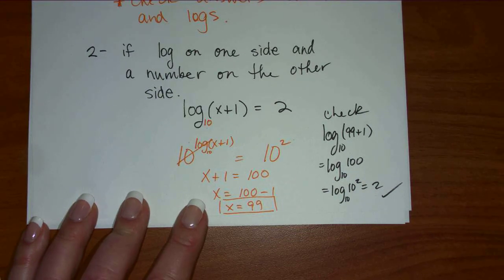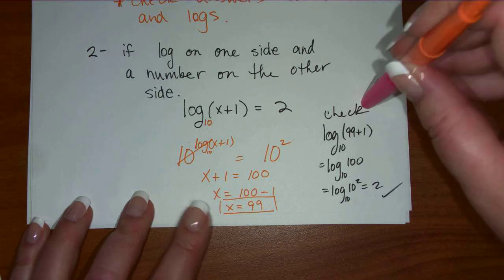Okay, so what we'll do next class, we're going to take these two types, do a couple more examples, and then add in a couple rules of logs to make it a bit harder. And we'll finish logs next class.